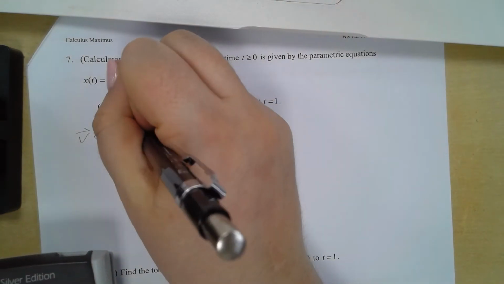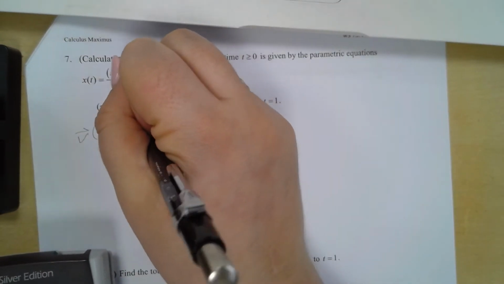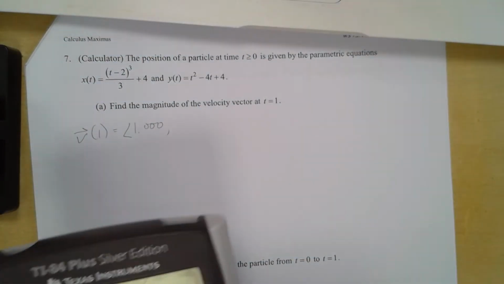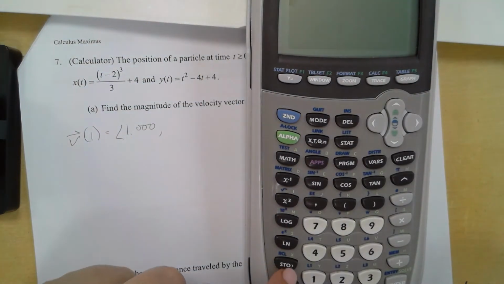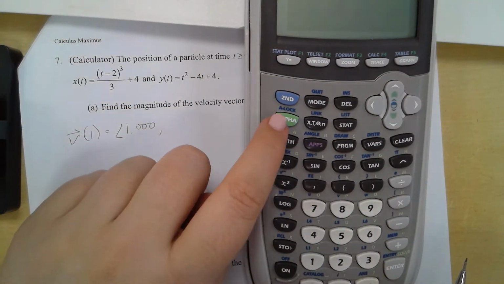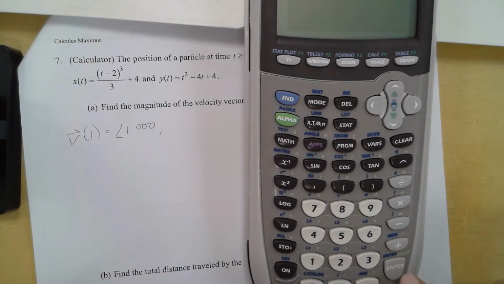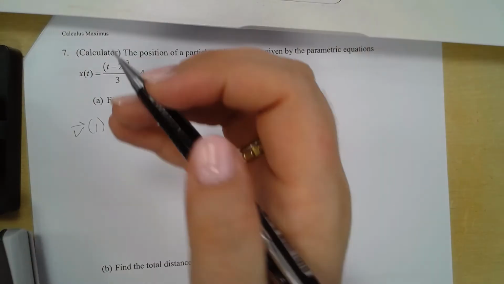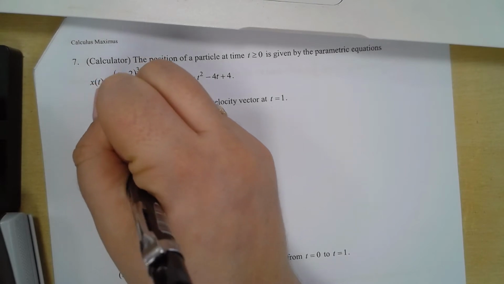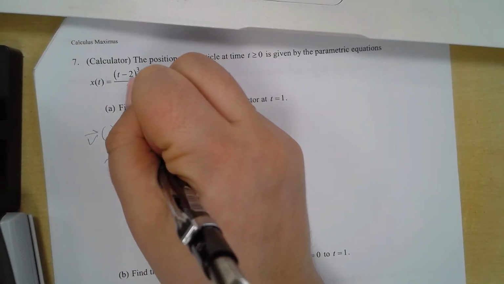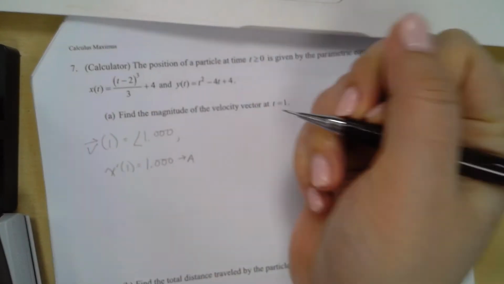1.000, right? And I can store that as alpha a. So I'm going to say store alpha a. Okay? And on my paper here, I'm going to say that x prime of 1 is equal to 1.000 stored as alpha a.